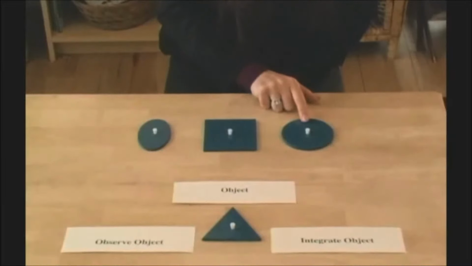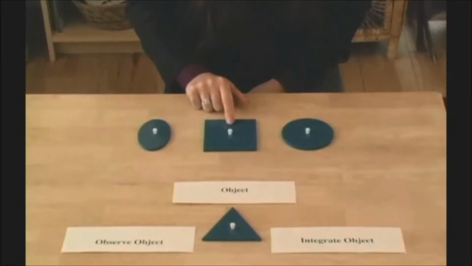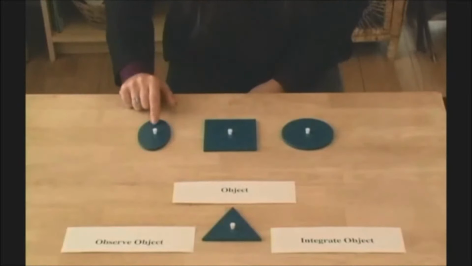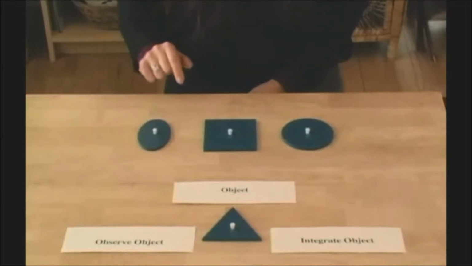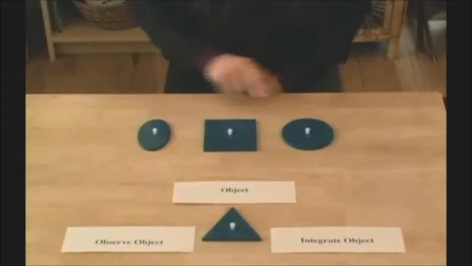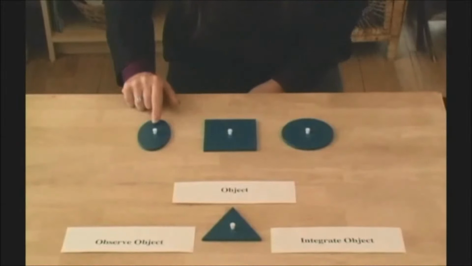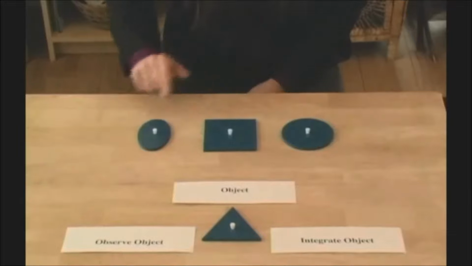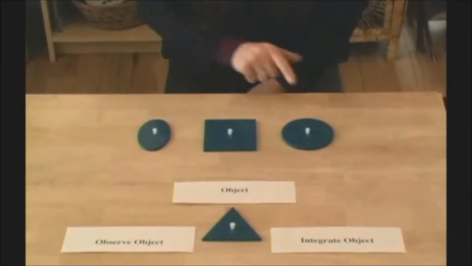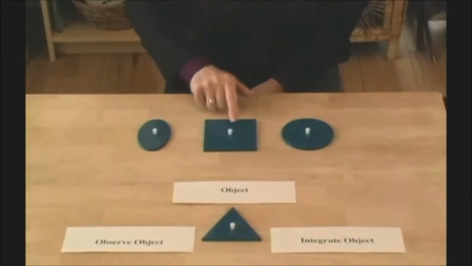What is this? If they have made the knowledge a part of themselves, they'll be able to tell me it's a circle. What is this? Square. What is this? I don't know. So now I'm going to back up. Circle, square, ellipse. Show me the ellipse. Show me the circle. Show me the square.